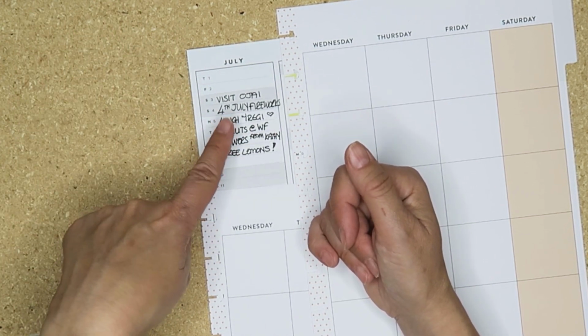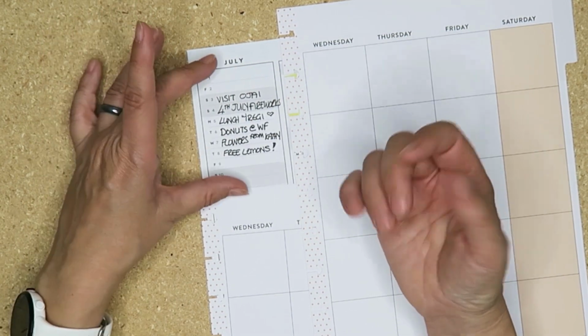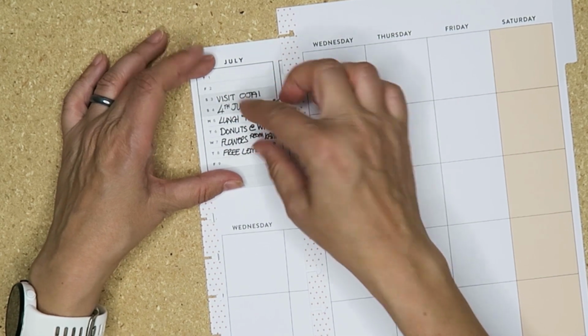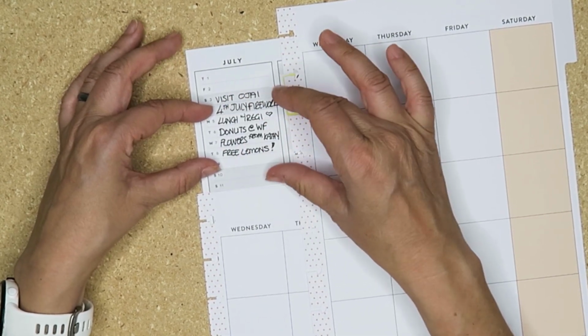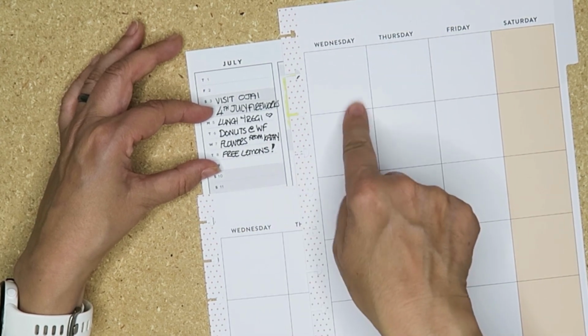It could also be like the news or current events that you put in here. Again, it doesn't have to be each day. Maybe it's just the week. You just pick one happy memory of the week. You do you. And again, this could also be in the monthly.